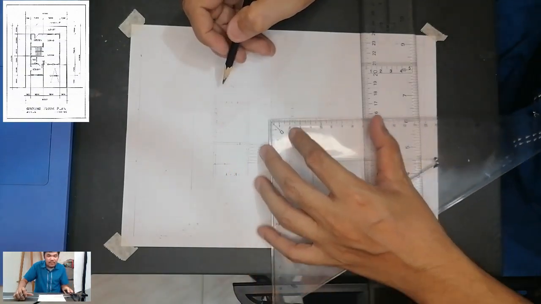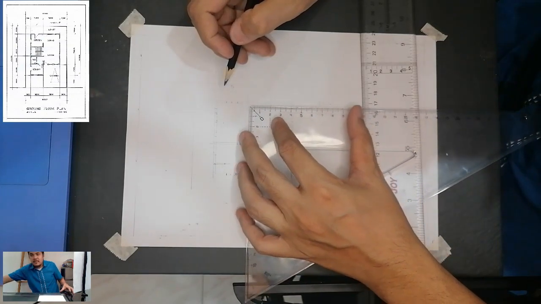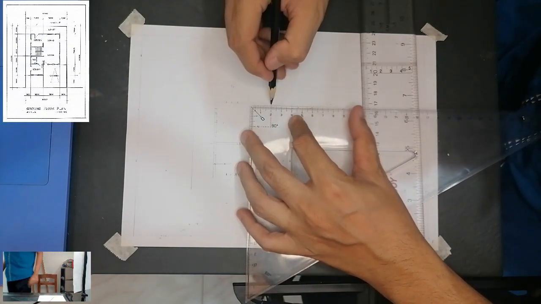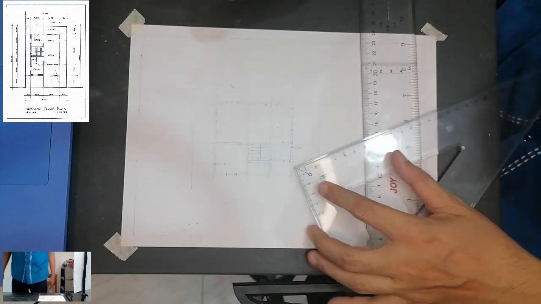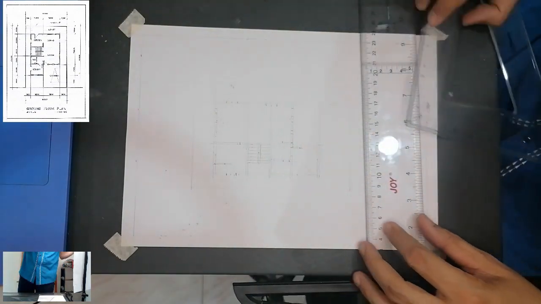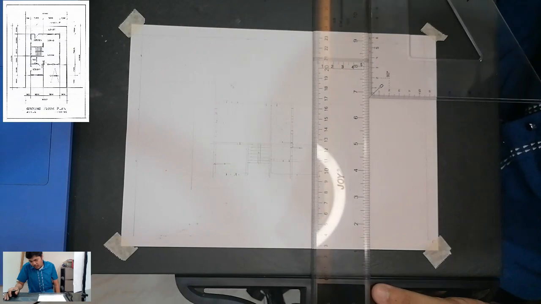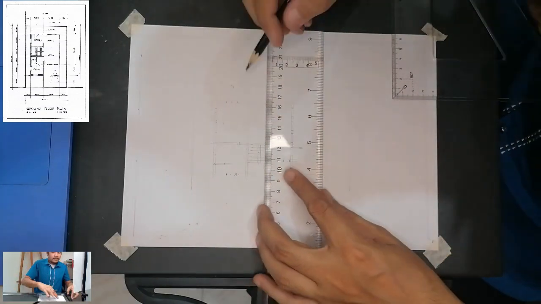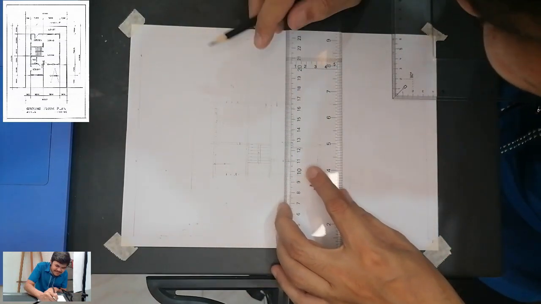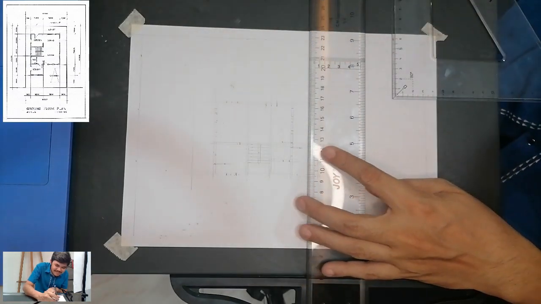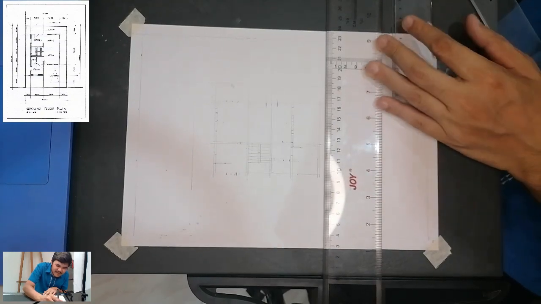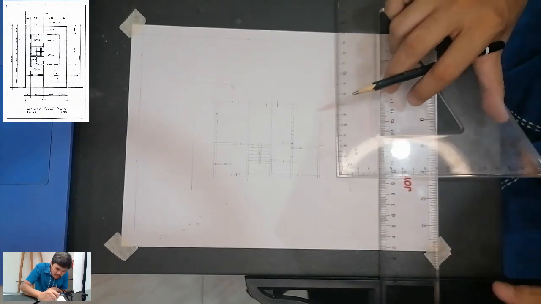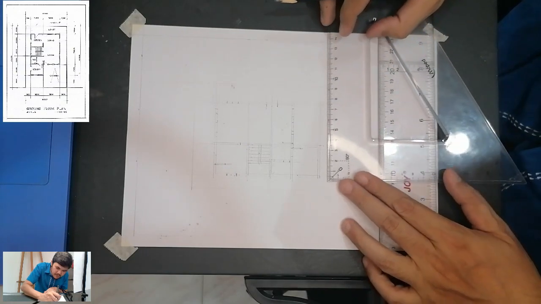We have another window opening on the side of the dining room and for the living room. Okay, so we have 2 window openings for our dining room and living room. So same size. In our scaled measurement, in our ruler, it measures 0.8 centimeter or 8 millimeters. So walang guhit yan sa ating ruler.